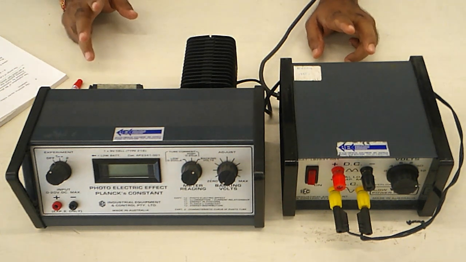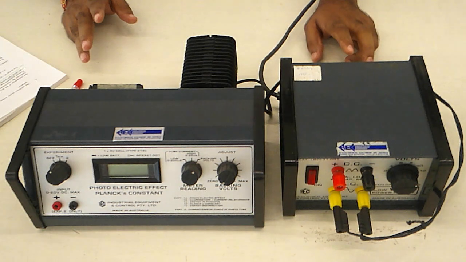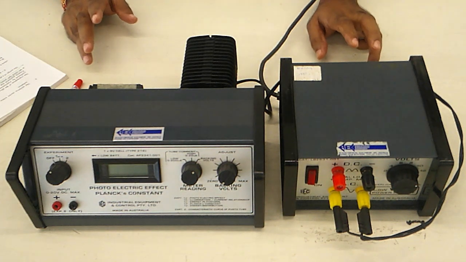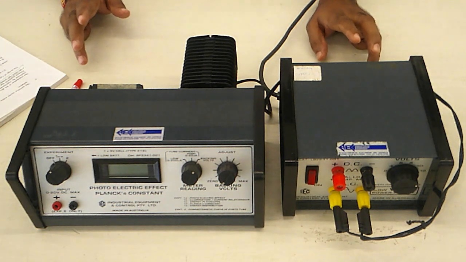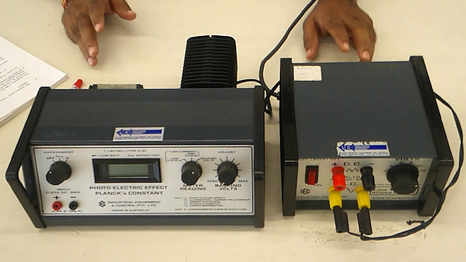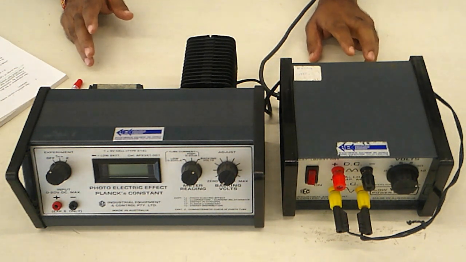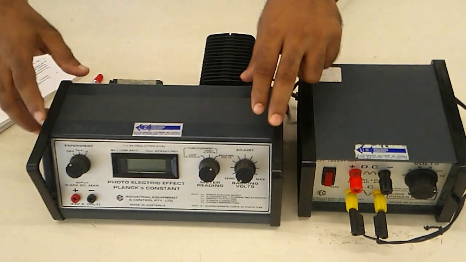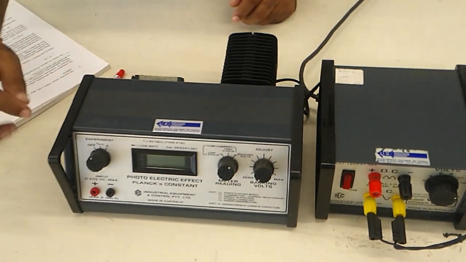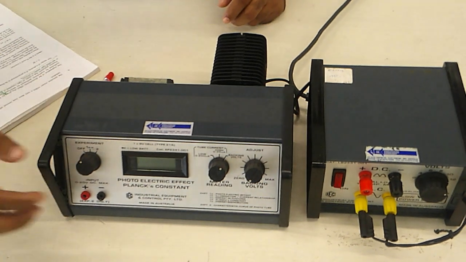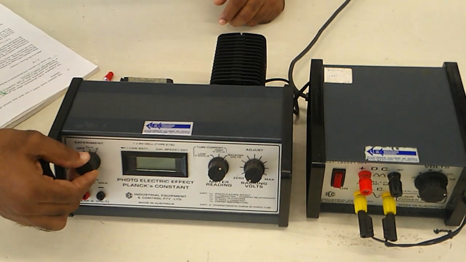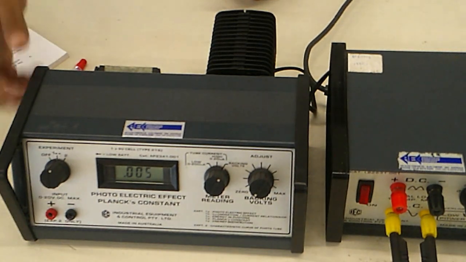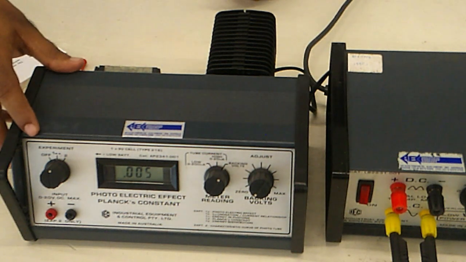To continue with the procedure of this experiment, we will look at part one, which talks about the occurrence of the photoelectric effect. To study the photoelectric effect and see the phenomenon in action, we will use this particular apparatus, experiment 1AE. We will turn on the switch on the dial to turn on the photoelectric unit.